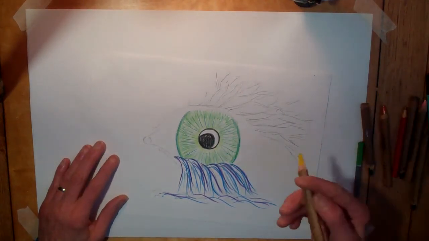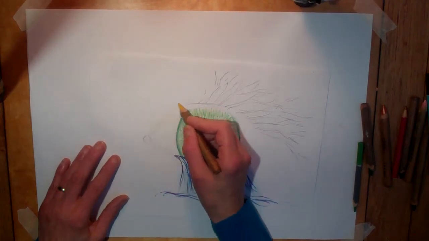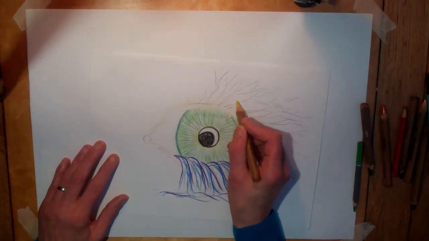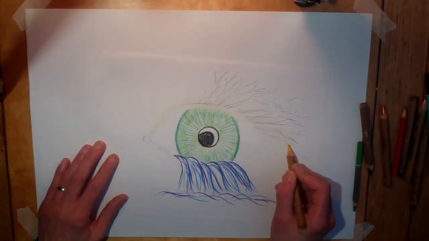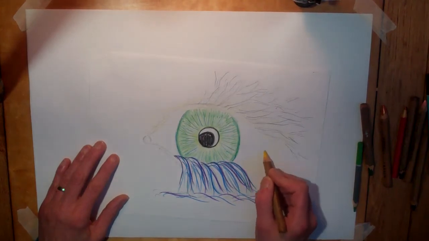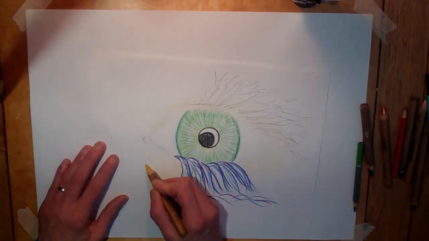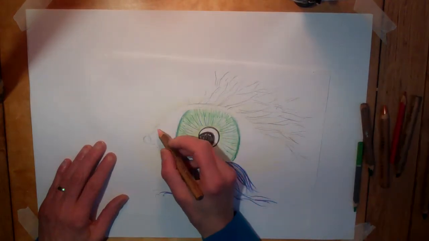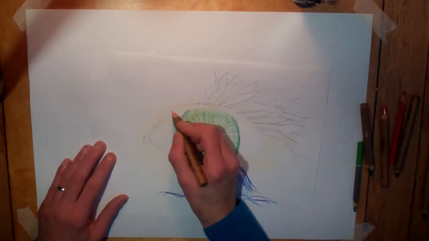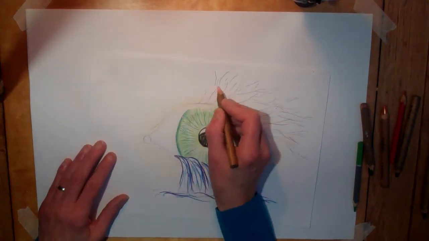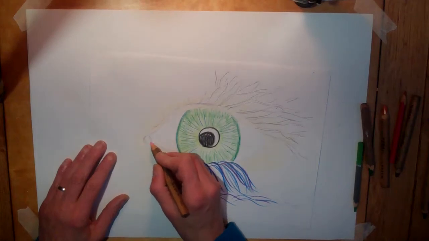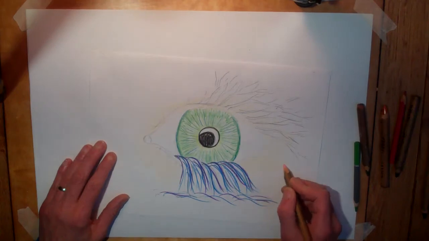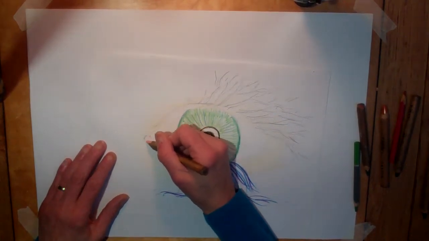I'm going to just put in a little bit of flesh tone around here, just so that you know that it's an eye on a face and not just floating. So I'm going in with yellow and then I'm going to layer that with a little bit of pink just to make a flesh type tone, because I haven't got a flesh colour pencil. If you do it just pink, it tends to look a bit plasticky, so I'll just put a bit of yellow through it as well. A little bit of pink in there for the tear duct.